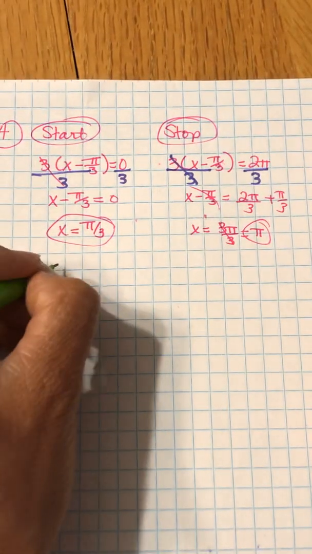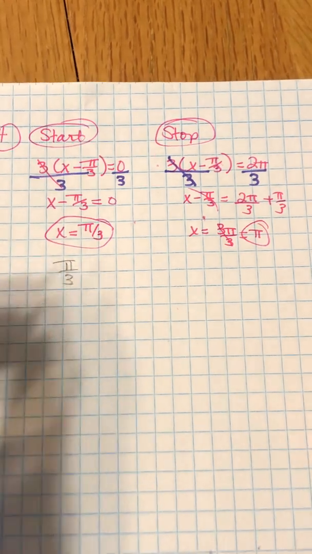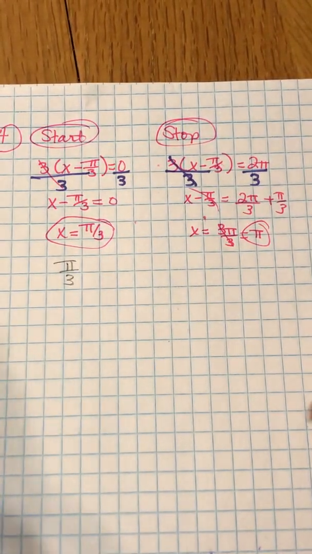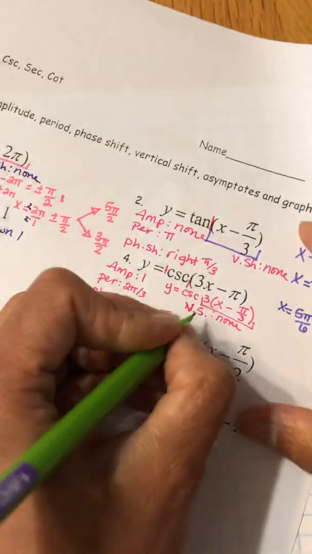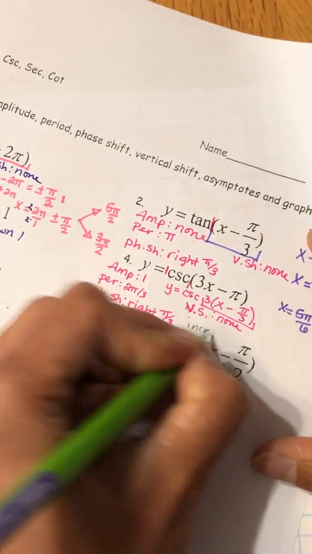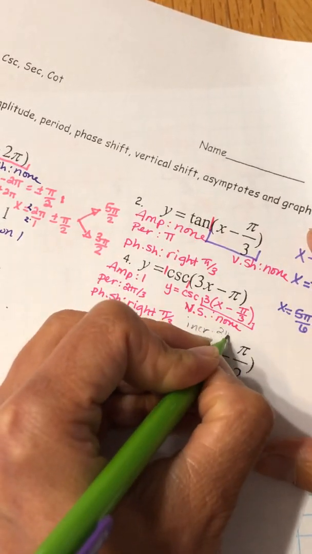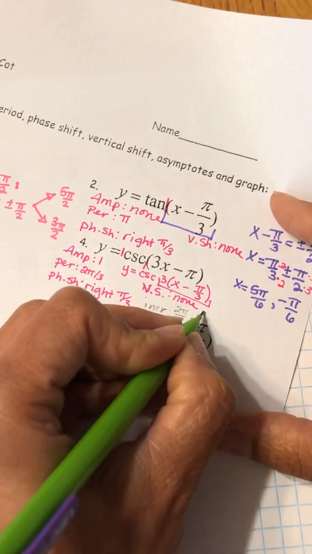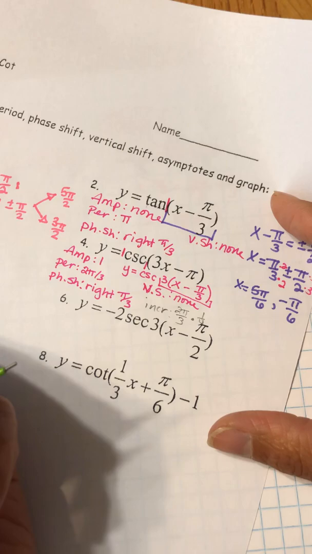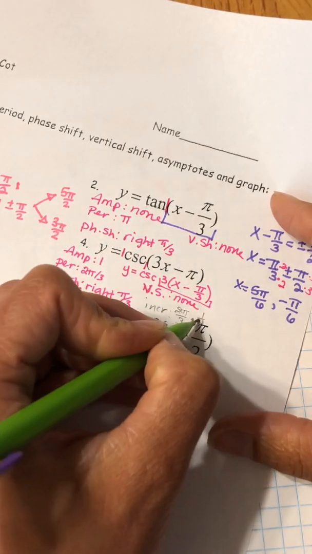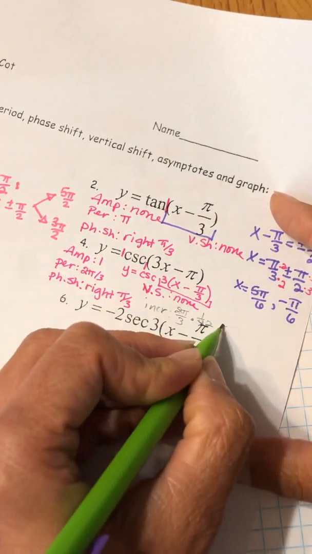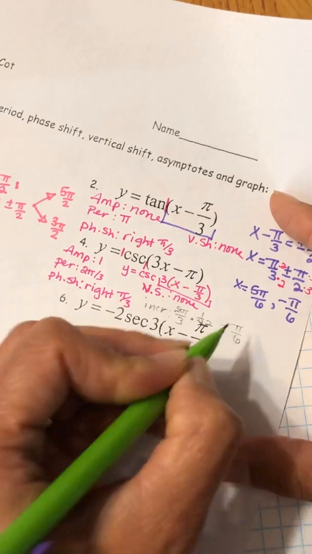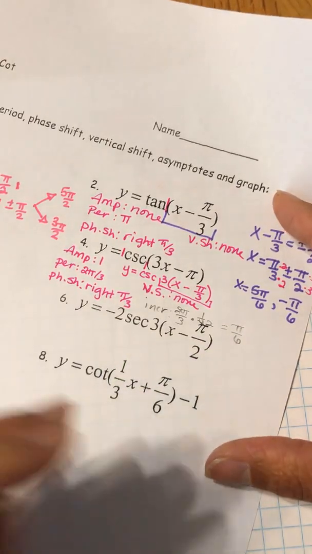Okay, so start with pi over 3. Oh, we forgot to write the increments. So if we go back to our sheet here, the increments are where you take the period, 2 pi over 3, and you divide by 4. So if you divide by 4 over 1, you're multiplying by 1/4, because dividing fractions is easy as pi. 2 cancels with the 4, so we'll have 1 pi over 6. So it's in increments of pi over 6.